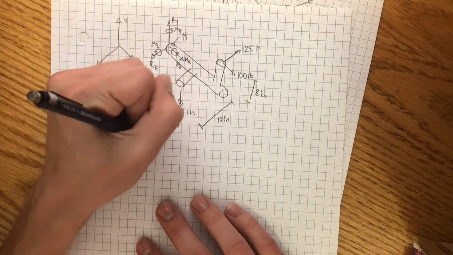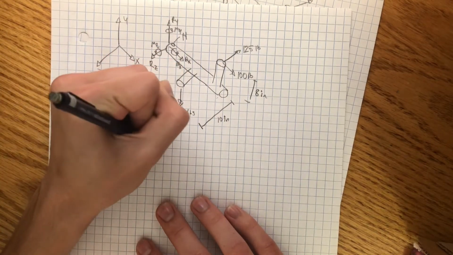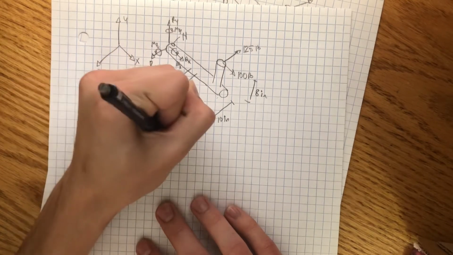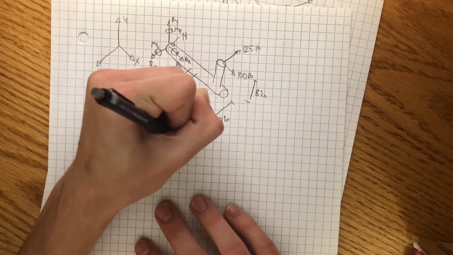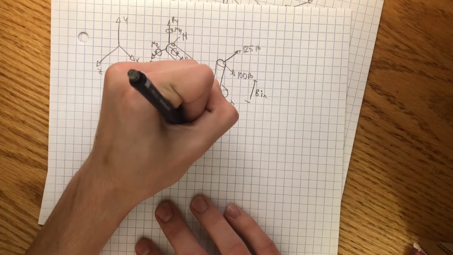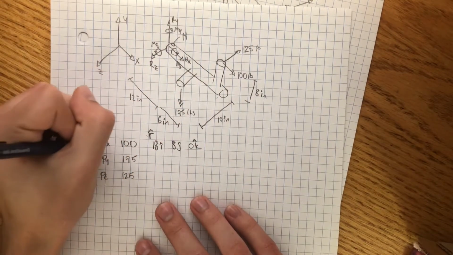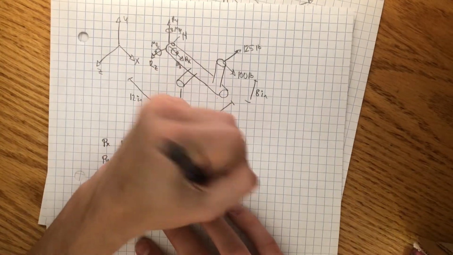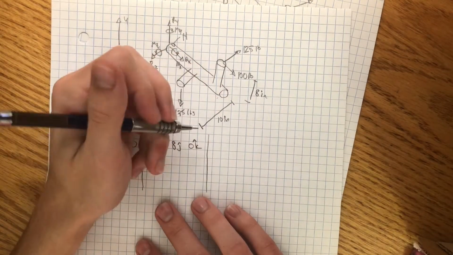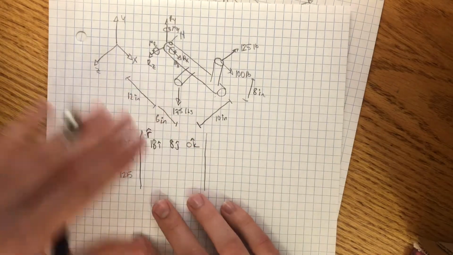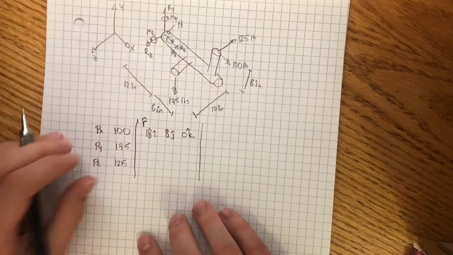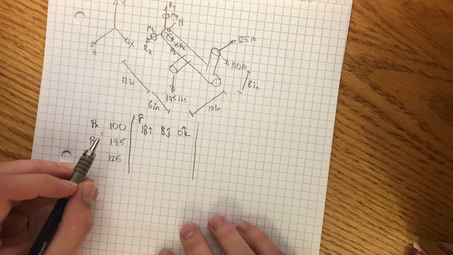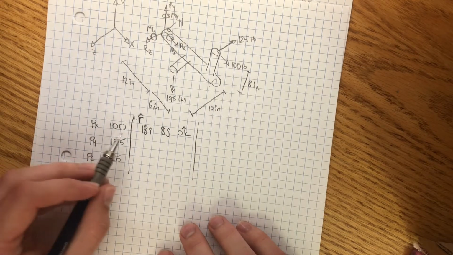So that ends you up with 18i, 8j, and 0k. And so that's going to be our position vector for this force right here. I'll separate these. And then we're also going to want to write the force itself as a vector. So that's pretty easy. We know that it's going in the x direction and it's going the same direction as the x-axis.